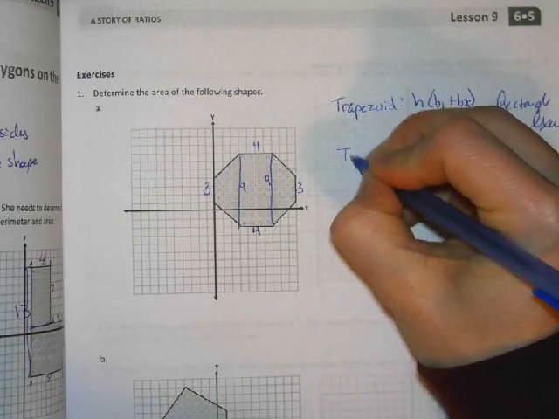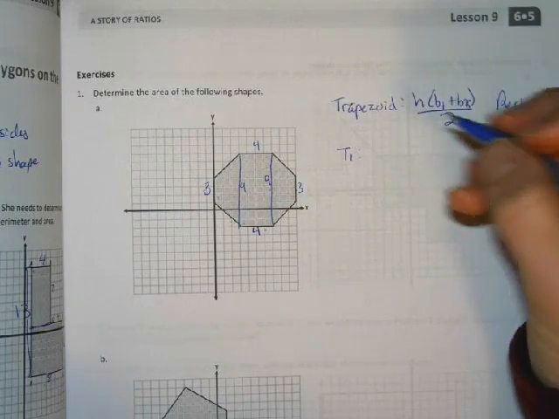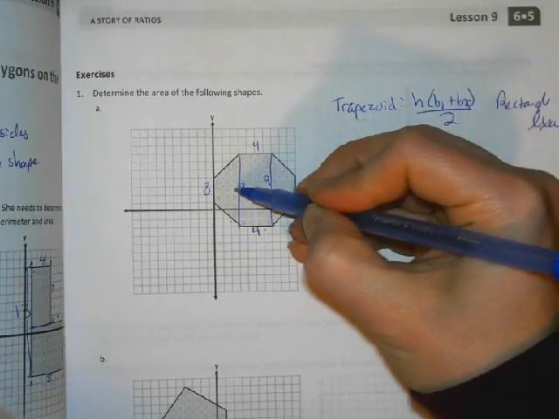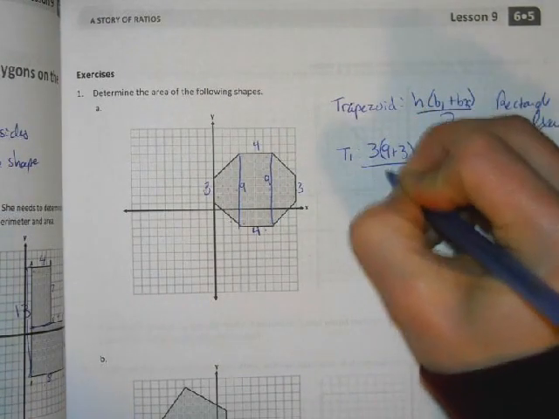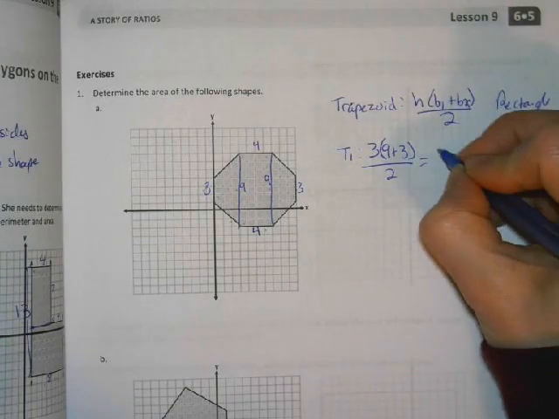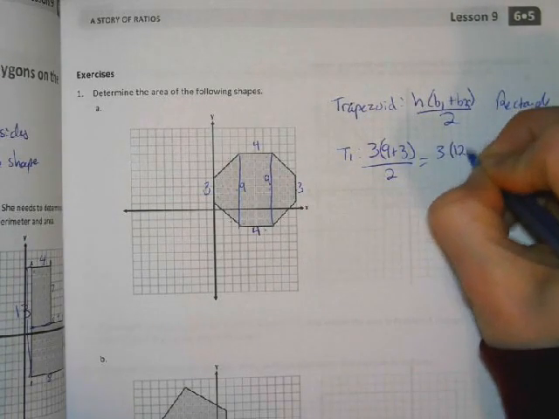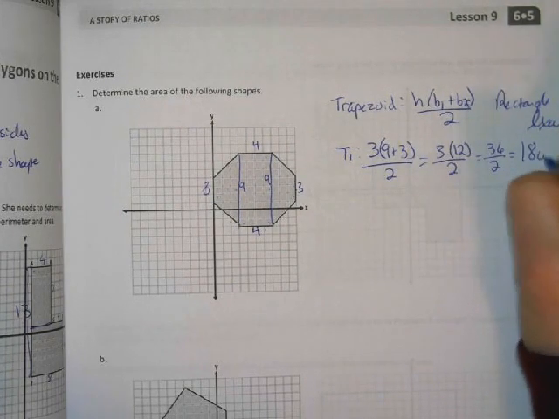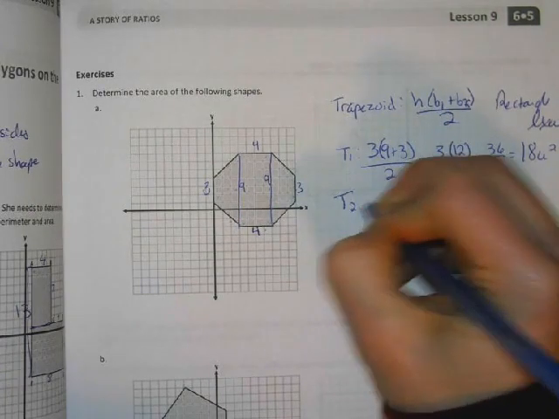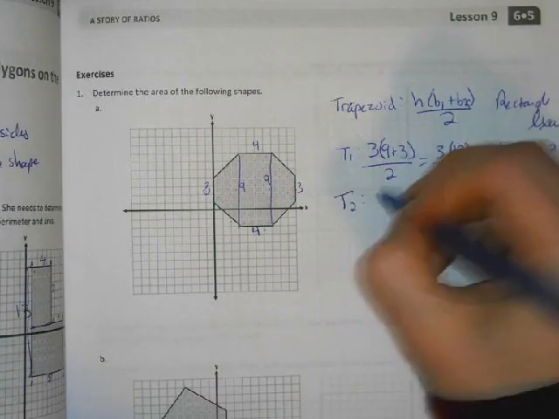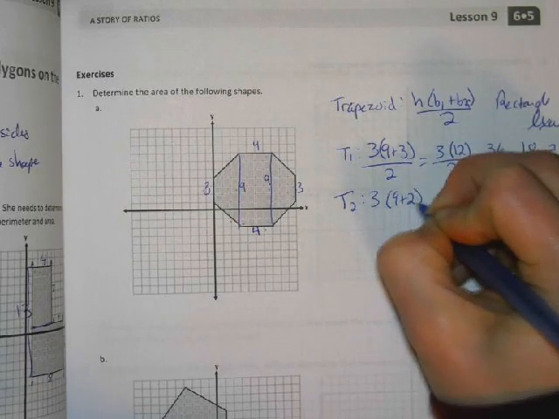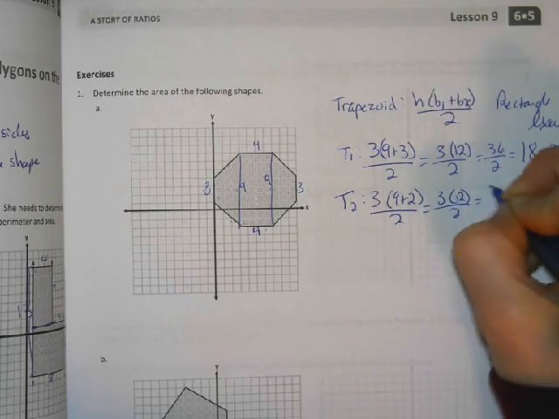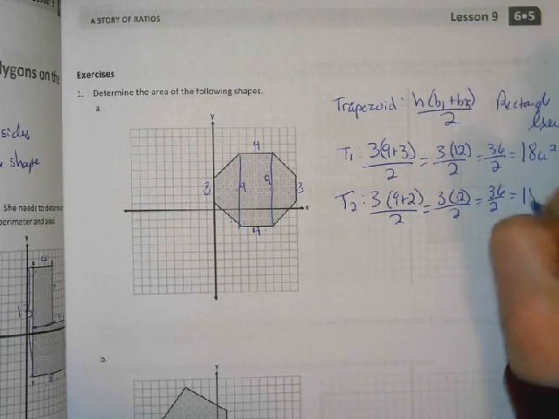So now I'm able to find the area of this shape, and I will start with my outside trapezoid. So trapezoid 1, I have a 9 plus 3, and my height is 1, 2, 3, divided by 2, and that is 3 times 12 divided by 2, which is 36 divided by 2, and you have 18 square units. Trapezoid 2 has the same measurements, that's 1, 2, 3. So that'd be 3 times 9 plus 3 divided by 2. 3 times 12 divided by 2. That's 36 divided by 2. You have 18 square units.